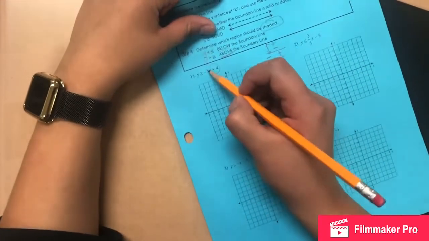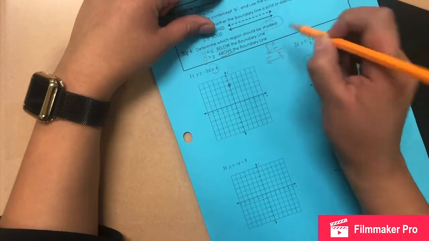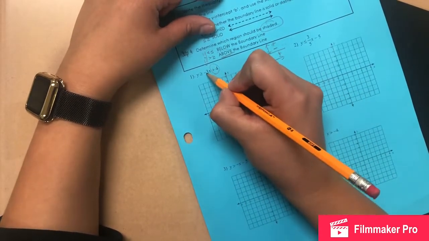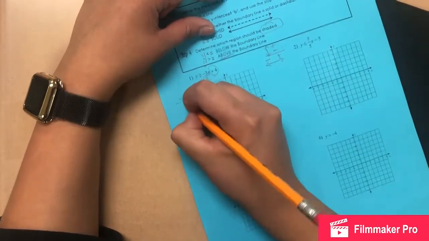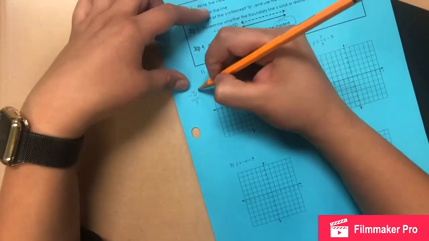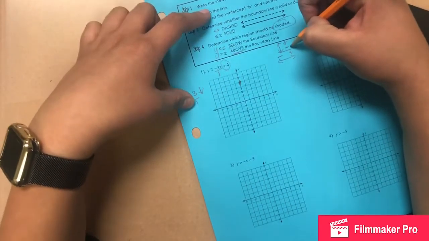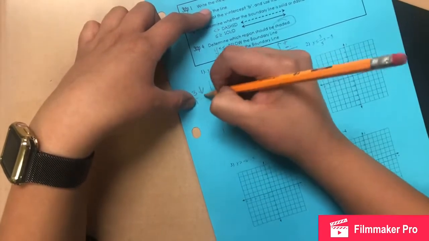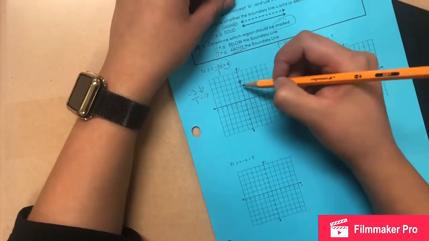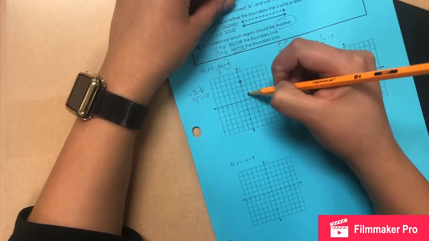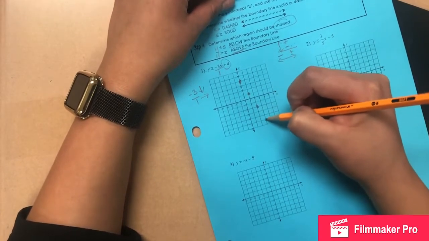The slope of this equation is -3. In order to make it a fraction without changing its value, we're going to put -3/1. So -3 is the numerator, so we're going to go down 3. And +1 is the denominator, so we're going to go right 1. From my y-intercept, we're going to go down 3, right 1, put a dot. Down 3, right 1, put a dot. Down 3, right 1, put a dot.